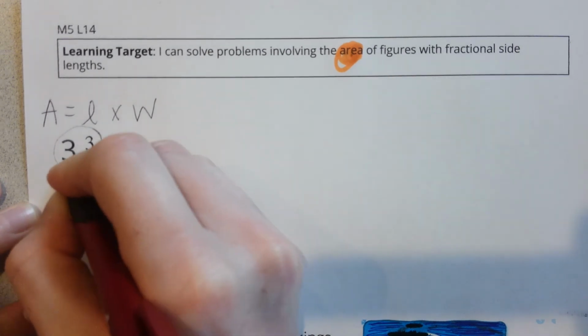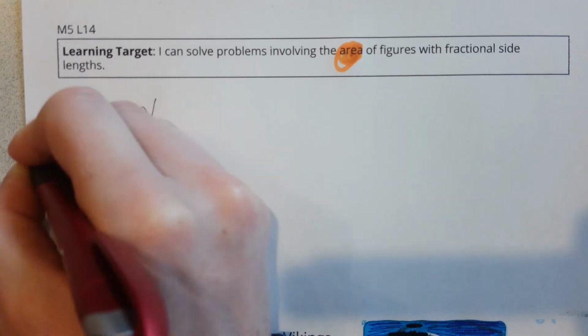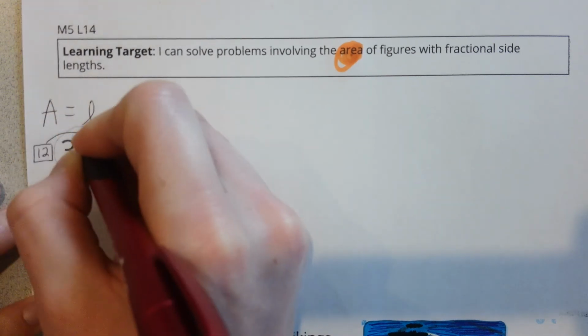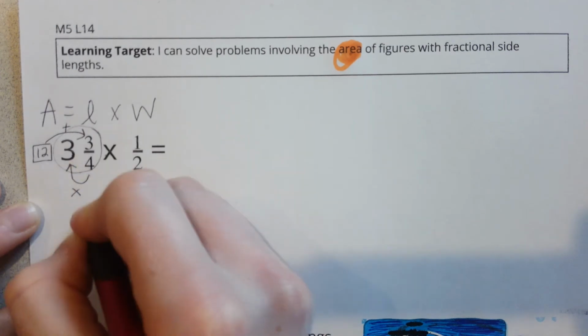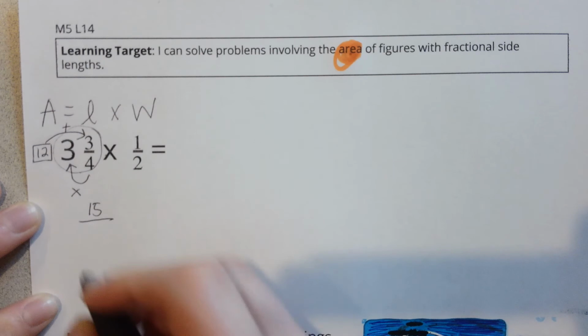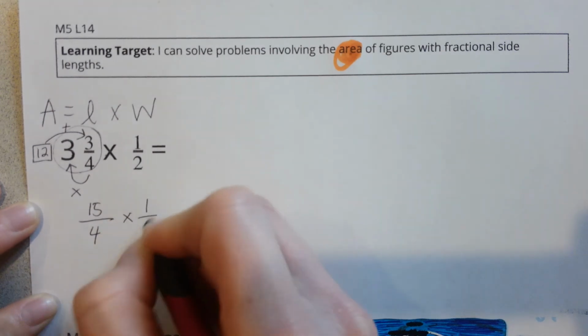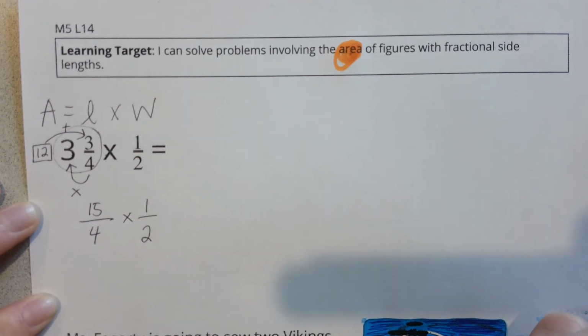So I do 4 times 3, which gives me 12. And then I add my extras, which is 3. So 12, 13, 14, 15. And I keep my same denominator. Now, this one's just a normal fraction, so I can just keep that.